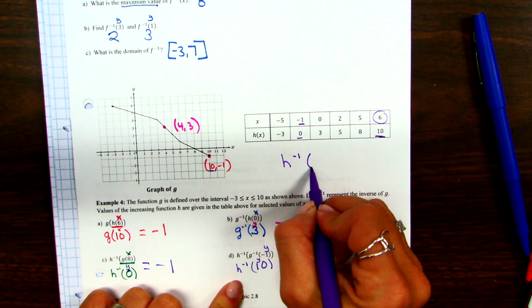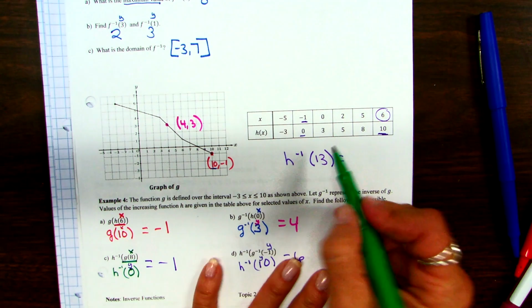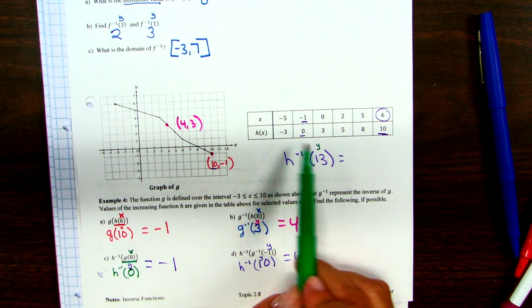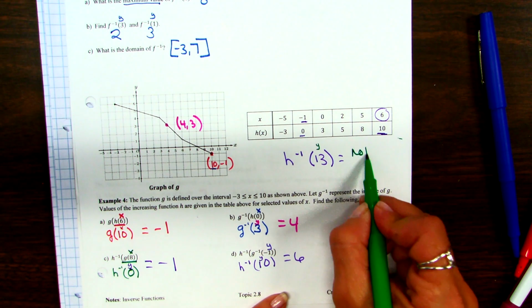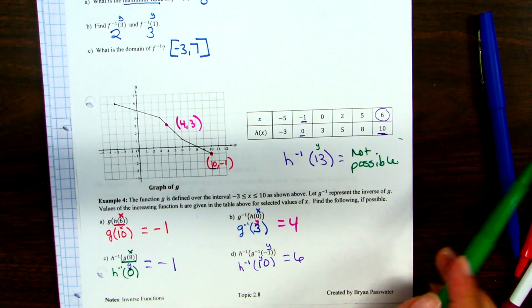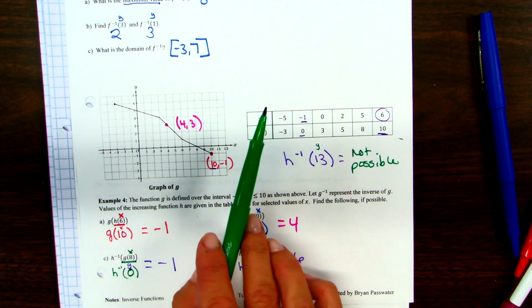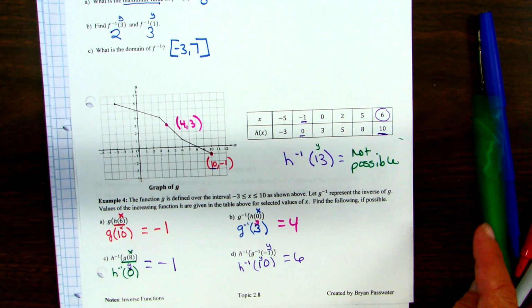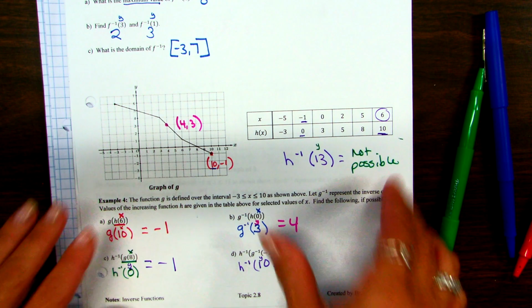Guys, what if I gave you this, though? Because you're going to have one of these in your homework. What if I gave you this? This is y. So what is the x value when y is 13? We don't know. We don't know. So you would write not possible. Okay? So if the information is not there, you don't make it up. You say it's not possible. You can't trick me. Nope. Okay?